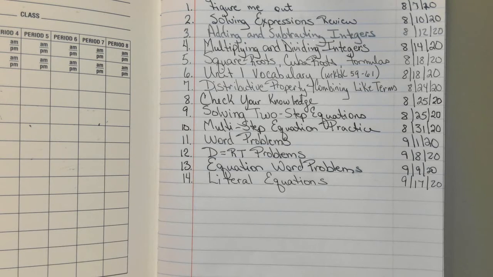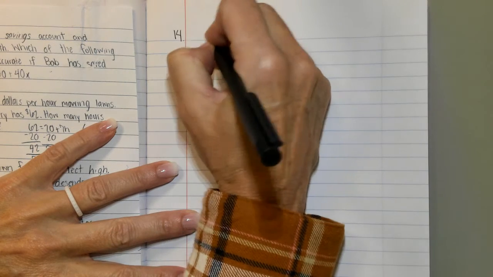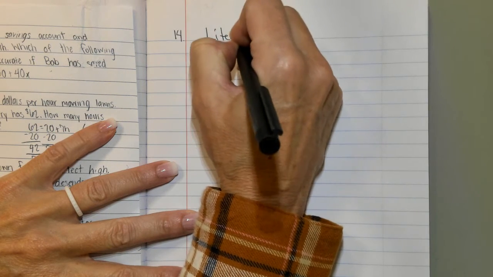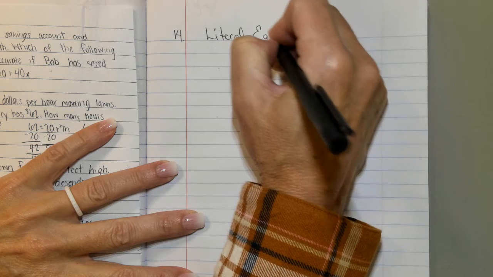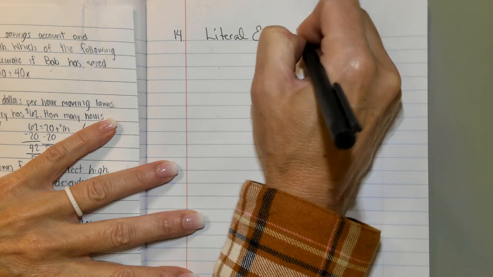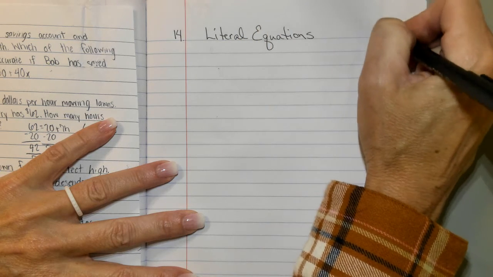This actually has no numbers involved. It's just all variables, and so it's sort of like a puzzle. It's pretty cool what you can do with them. All right, so next clean page. So 14. Literal equations.